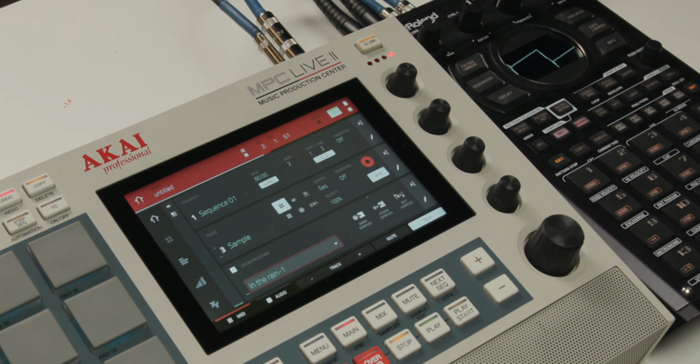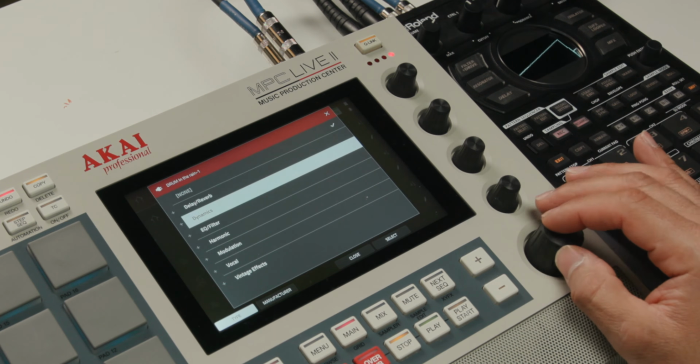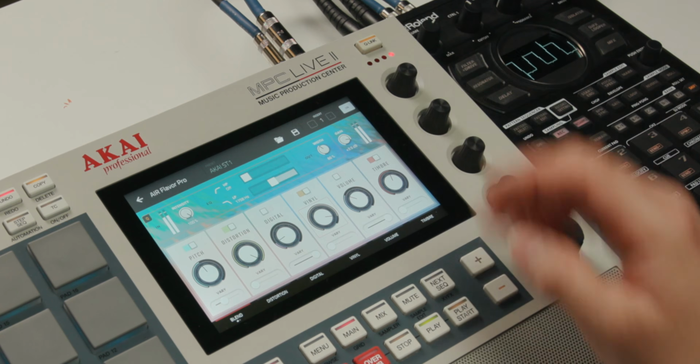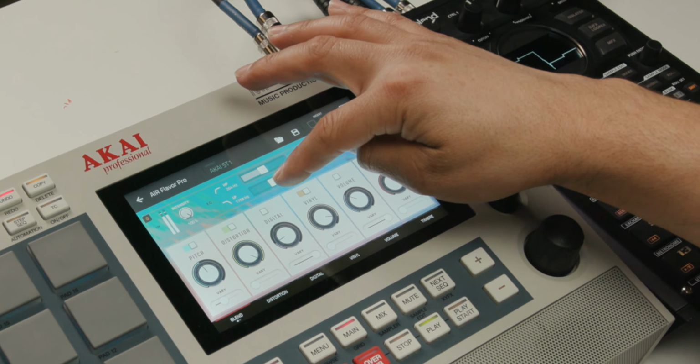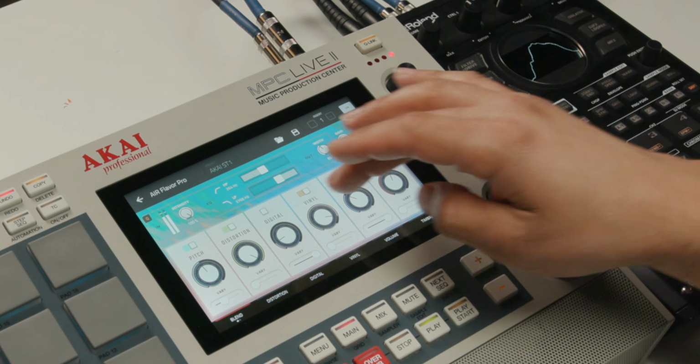So what I could do here is open up this pencil icon, and let's go to, you know what, actually I've not ever done this, but I'm gonna do this, Air Flavor Pro. Let's say with Air Flavor Pro, okay. So this is kind of similar to the isolator on the SP404.